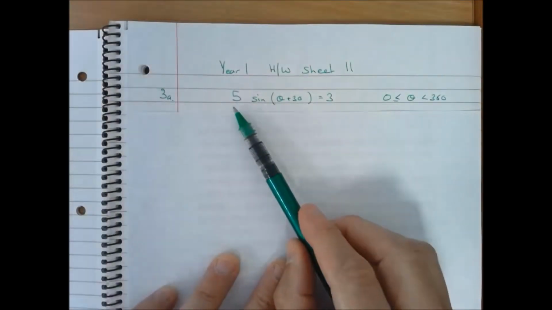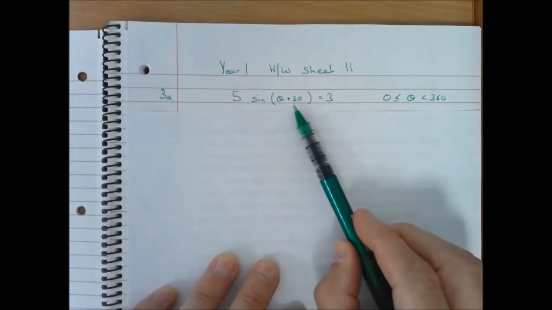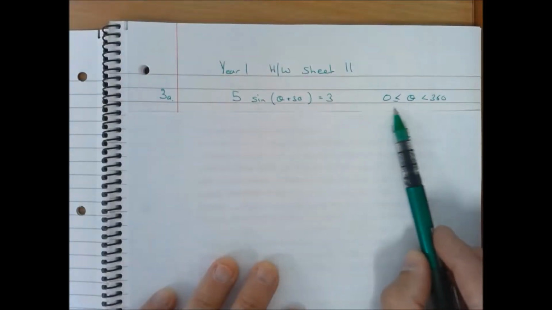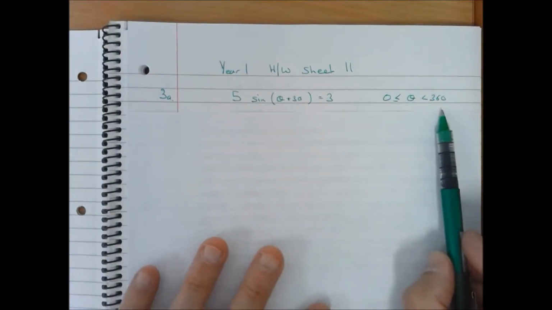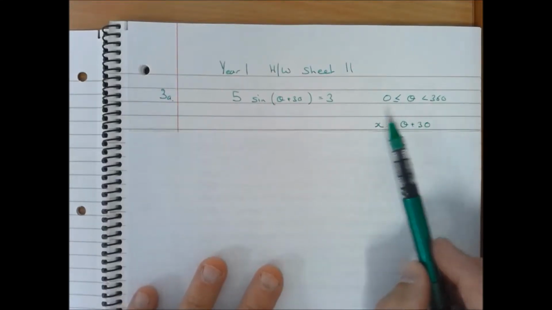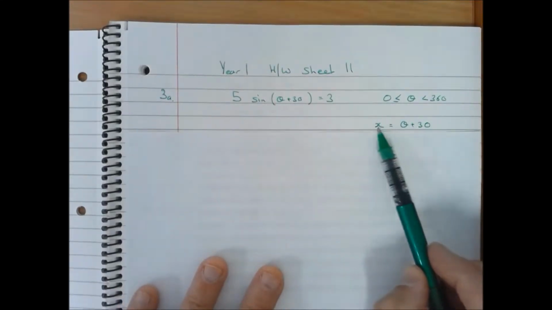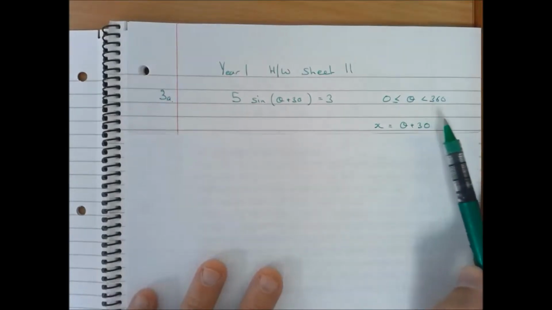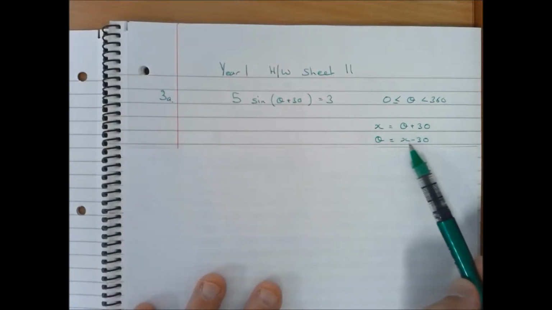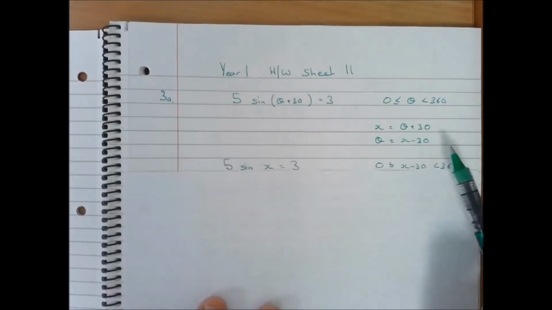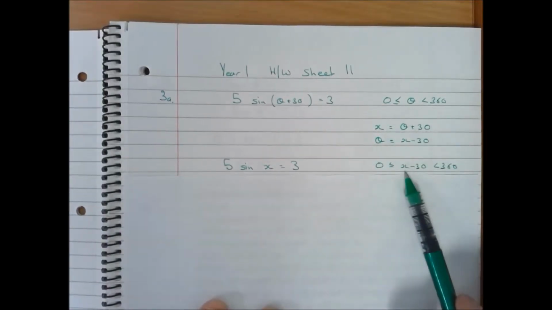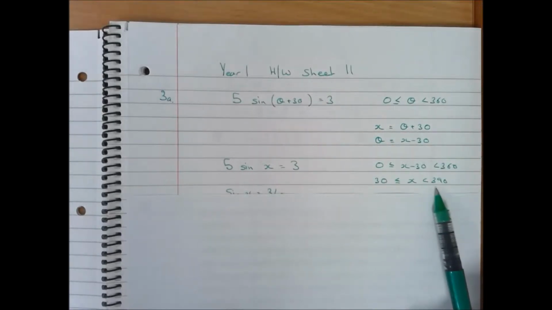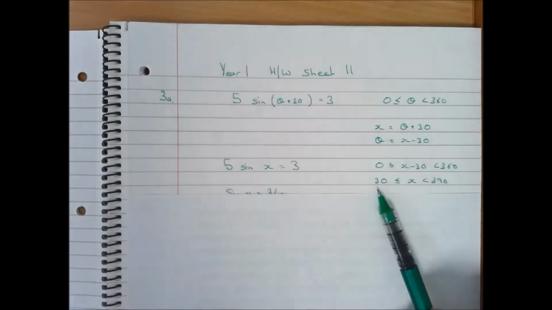Question 3 is asking us to solve the equation 5 sine (theta plus 30) equals 3 within this range here. So the first thing I like to do is just to make a substitution. x is equal to theta plus 30, and I'm going to modify my interval accordingly. So theta equals x minus 30, and I'm going to substitute that into this to give me x is less than 390 and greater than or equal to 30.